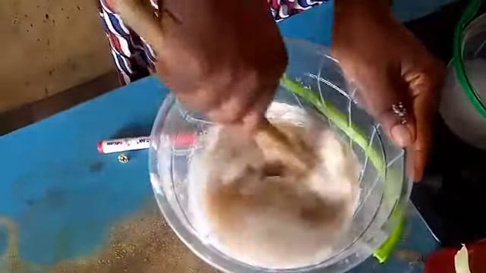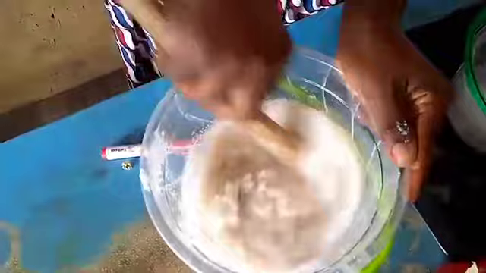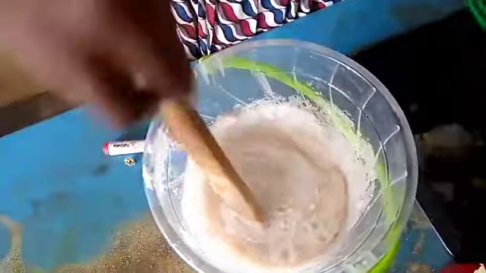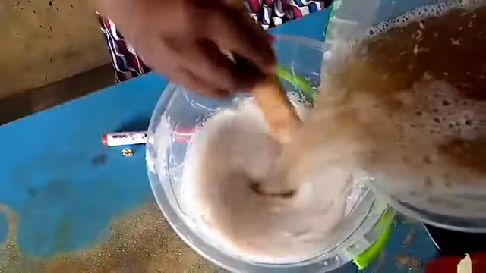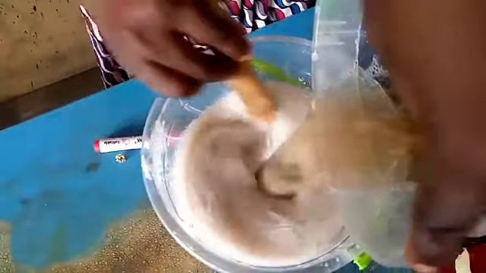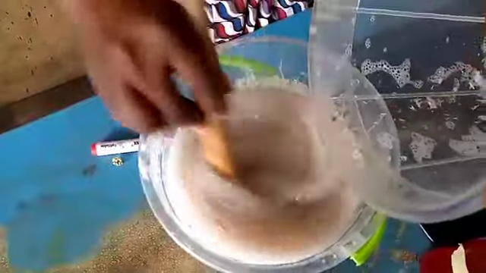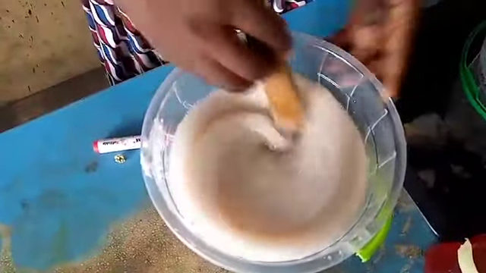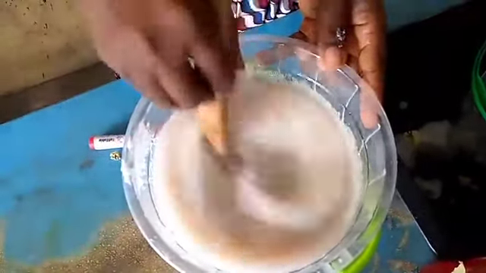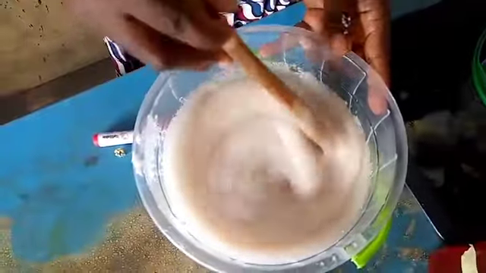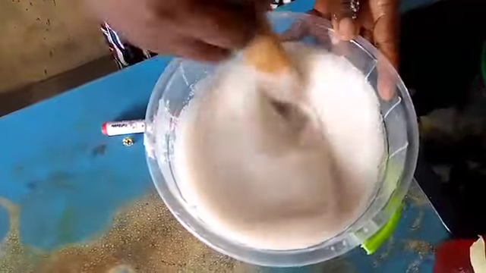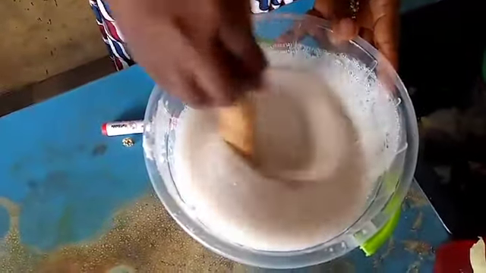As you pour, you continue to stir it. Like I said, we are trying to achieve 15 liters. So we need to add more water.